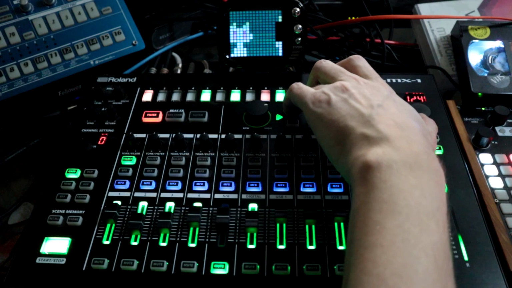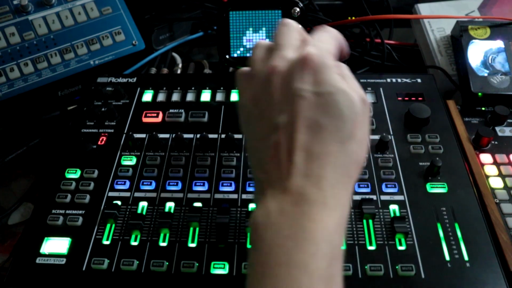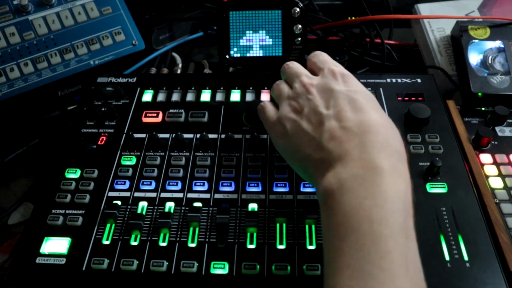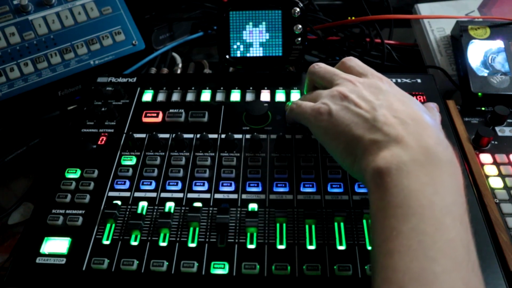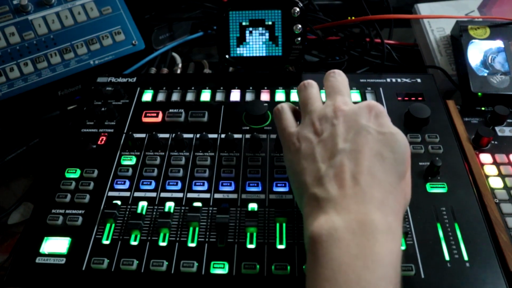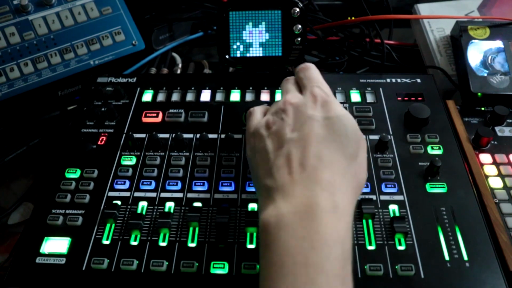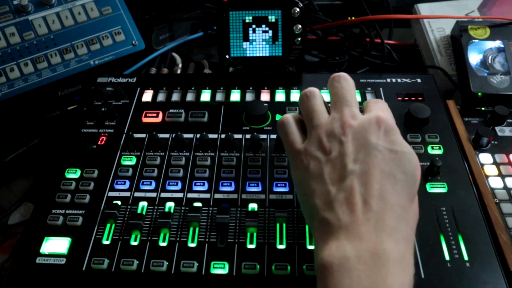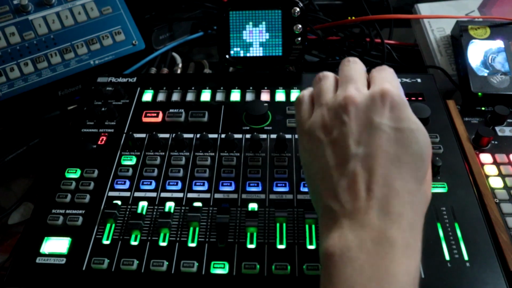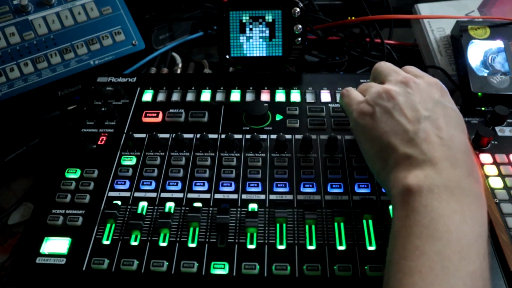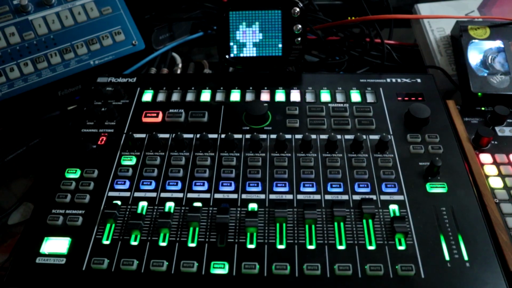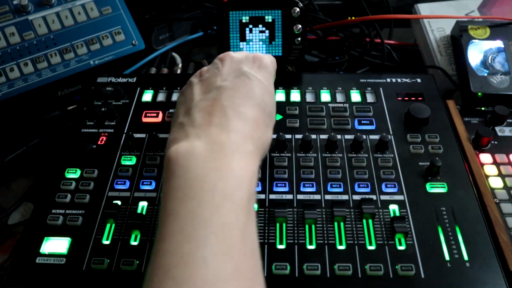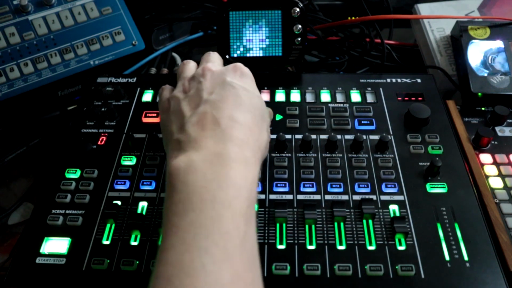If I change this to, let's say, 1, it's going to take a longer time. Let's make it be 1/8. So you can set the length of that any way you want. 1/2. Last we have tape stop long, so this just makes it longer tape stop.